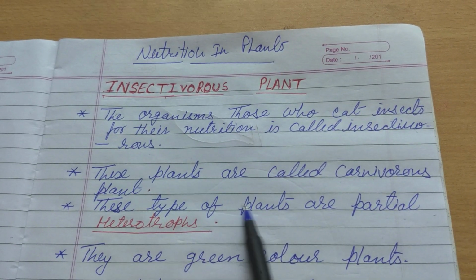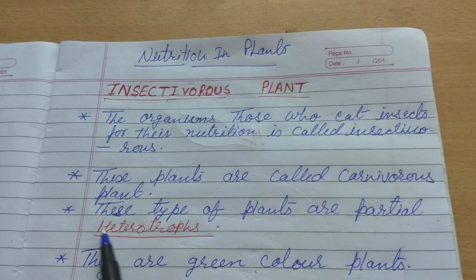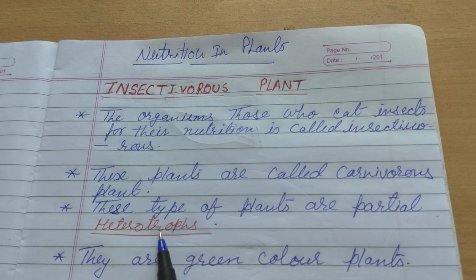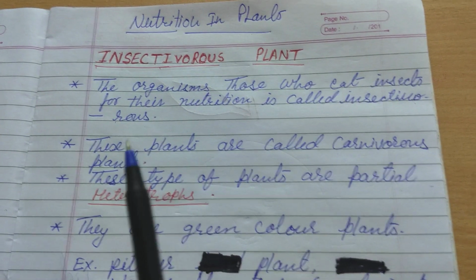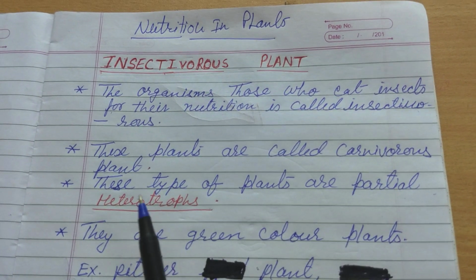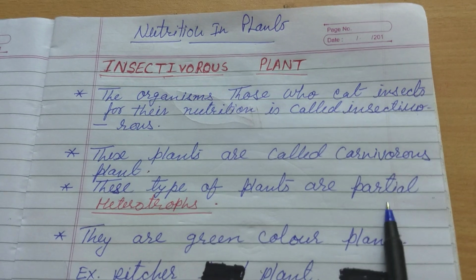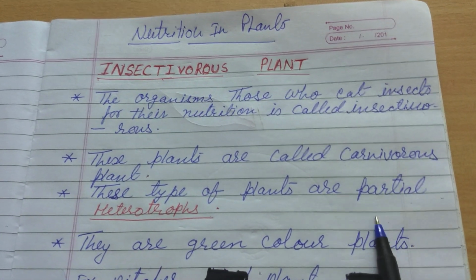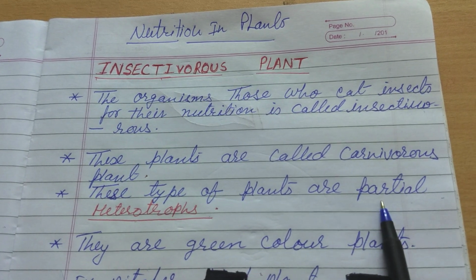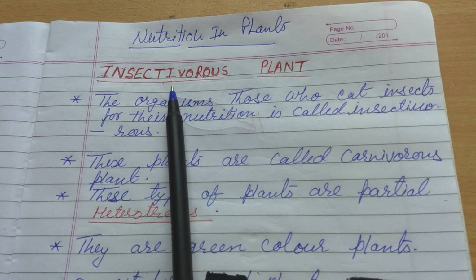These types of plants are also called partial heterotrophs. As you know, heterotrophs are the organisms that feed on or depend on other organisms for their food. And partial, what does it mean here? Partial means partly, that means half they depend on others, as these plants are green in color.